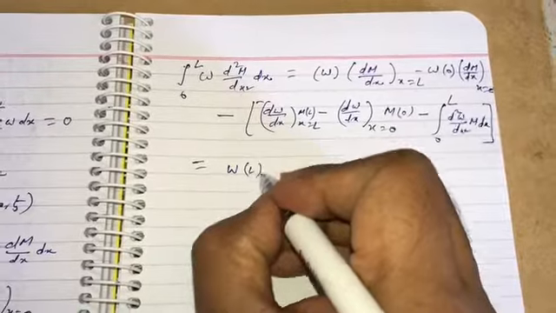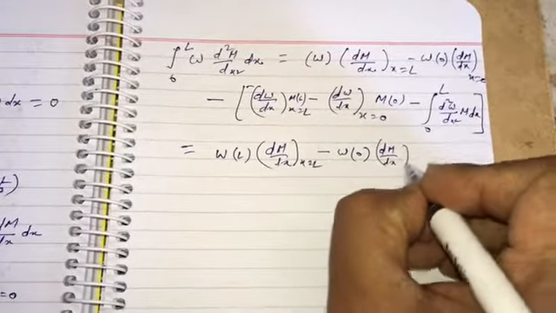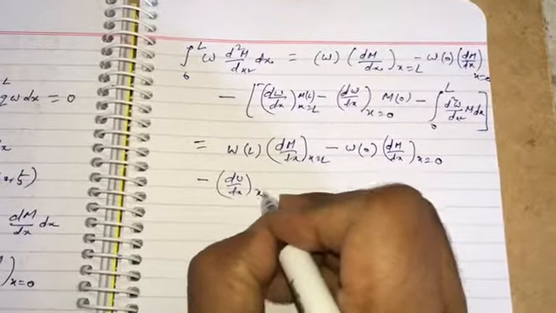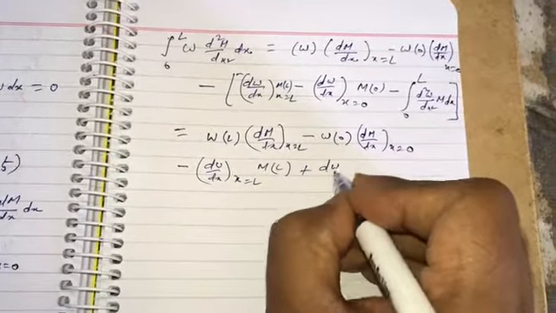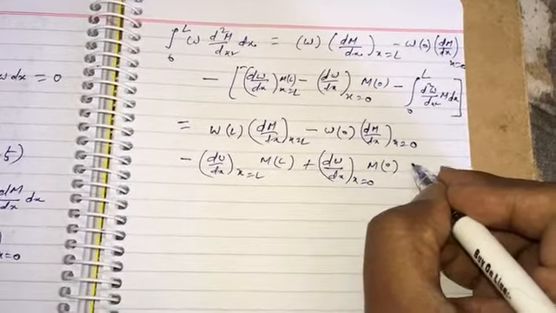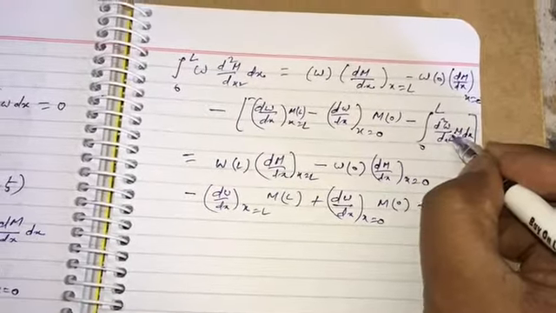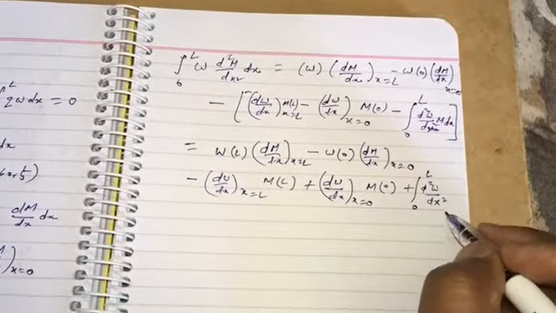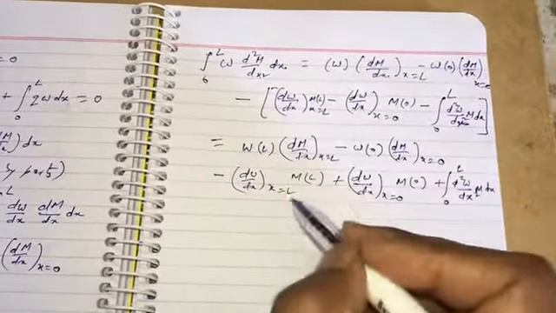So that will be equal to w at x equal to L dM/dx at x equal to L minus w(0) dM/dx at x equal to 0, minus dw/dx at x equal to L multiplied by M(L), plus dw/dx at x equal to 0 times M(0), and there will be plus the integral from 0 to L of d²w/dx² M dx. So this value becomes like this one.